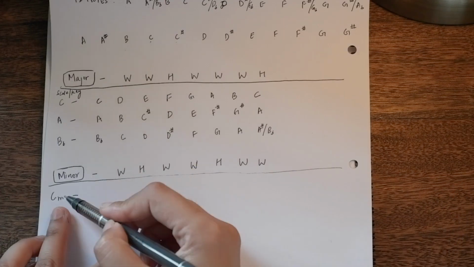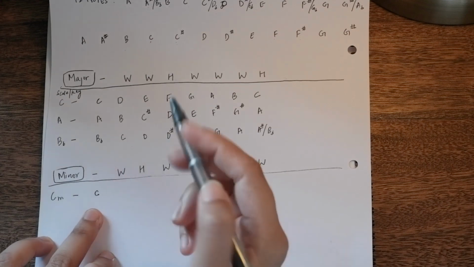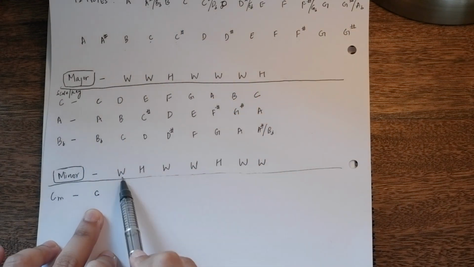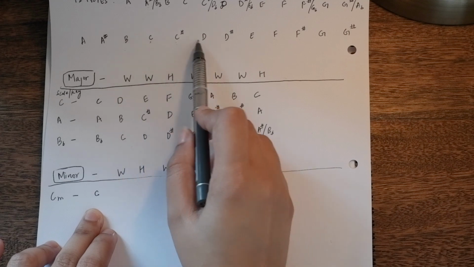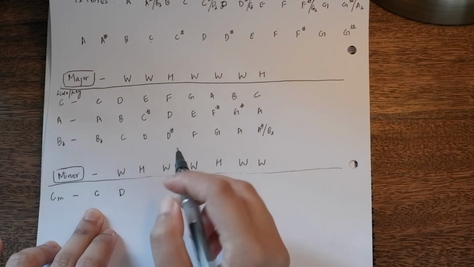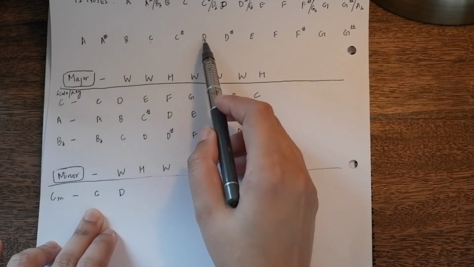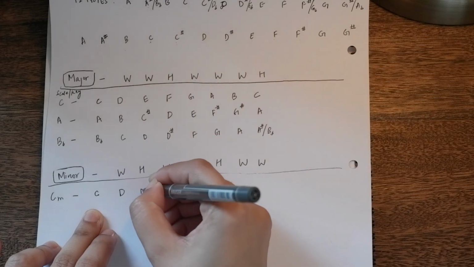Okay, let's go. So C minor, the first note is C, of course. So we'll start with C. Then we need a whole note, which means we'll go to D. Then we have a half step. So D to D sharp is a half step.